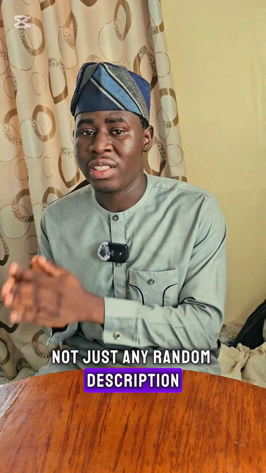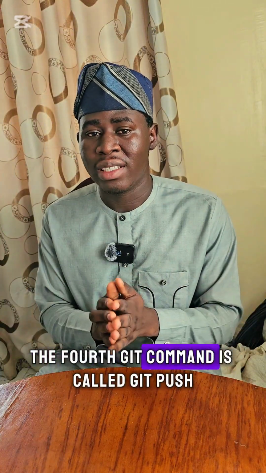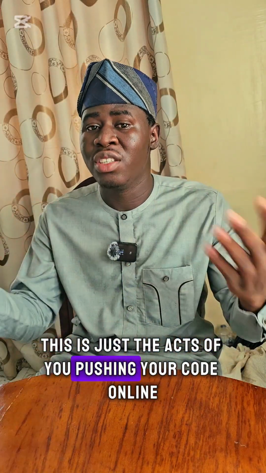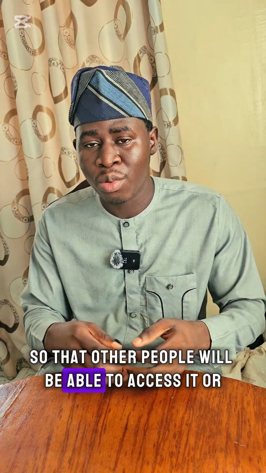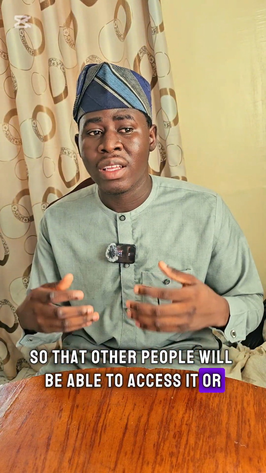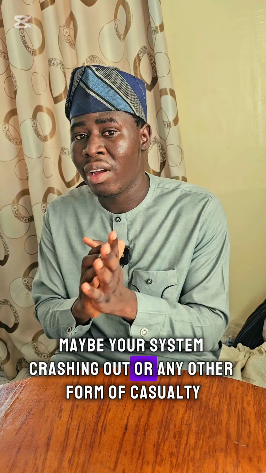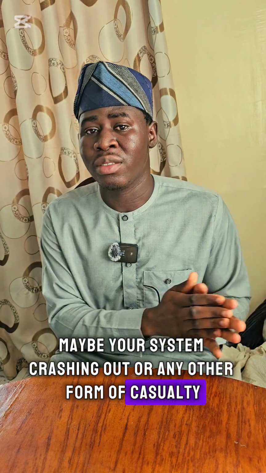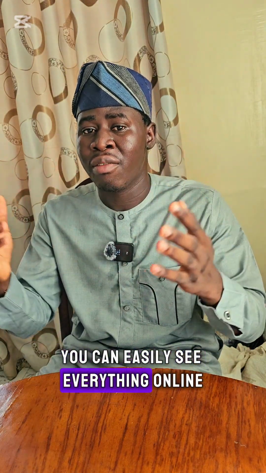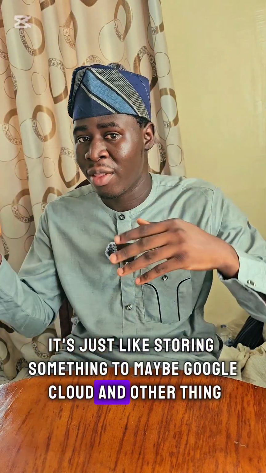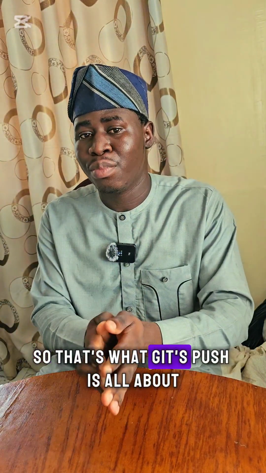The fourth git command is called git push. This is just the act of you pushing your code online so that other people will be able to access it, or so in case anything happens to your system, maybe your system crashing out or any other form of casualty, you can easily see everything online. It's just like storing something on Google Cloud and other things. So that's what git push is all about.